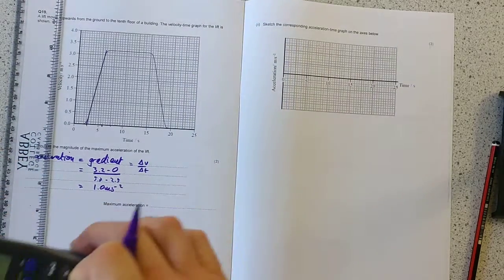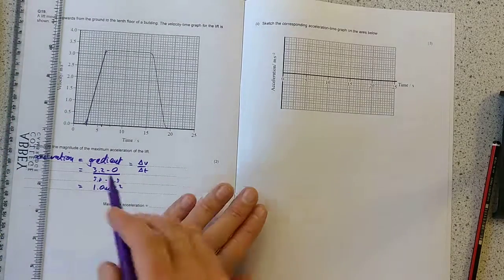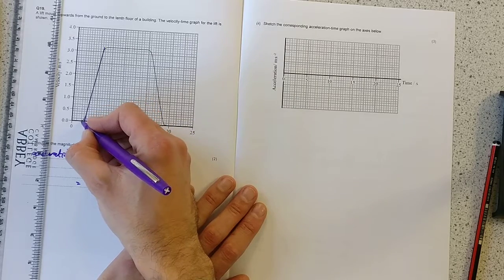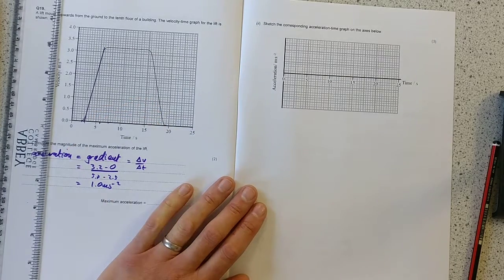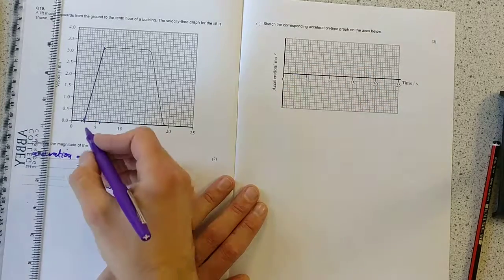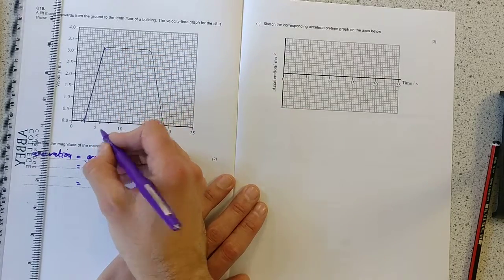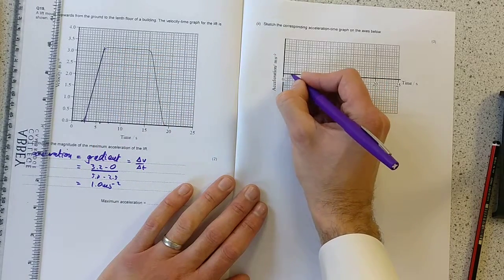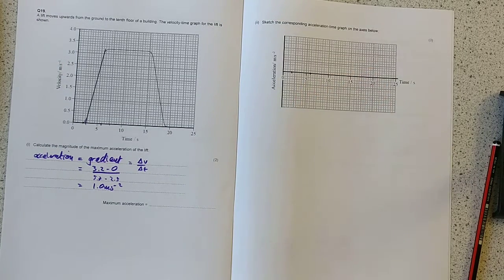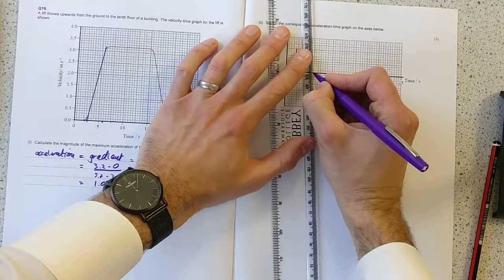Okay, maximum acceleration. Sketch the corresponding acceleration time graph on the axis below. So initially here we've got no motion, but at about 2 seconds we start an acceleration, and then it is a constant acceleration until 6 seconds. So for this bit here we've got a constant acceleration pretty much. Maybe you can put a little bit of a slope in there, but not that much.